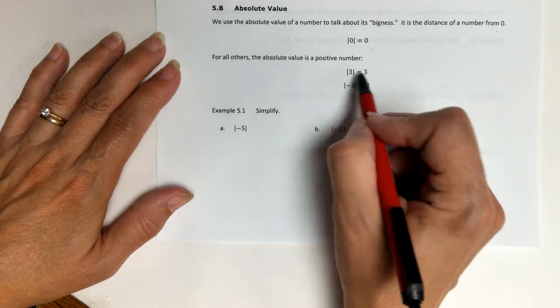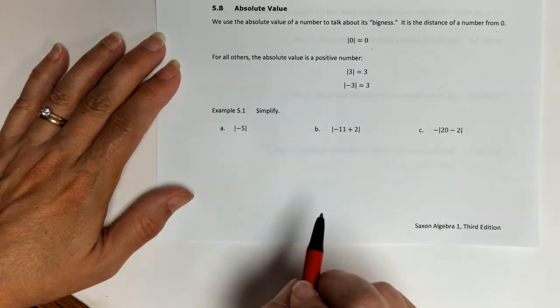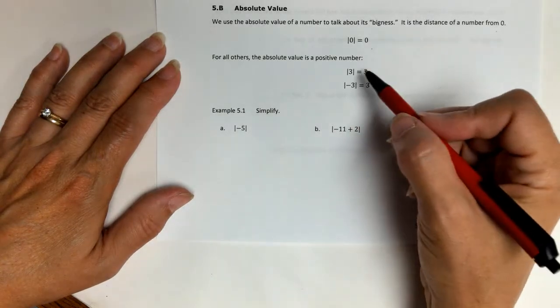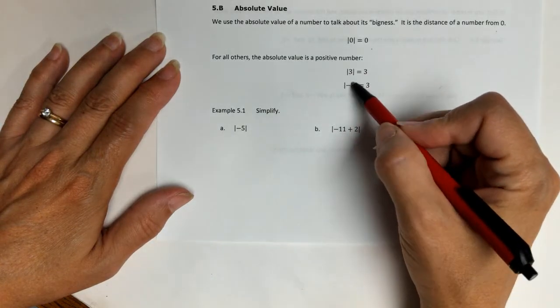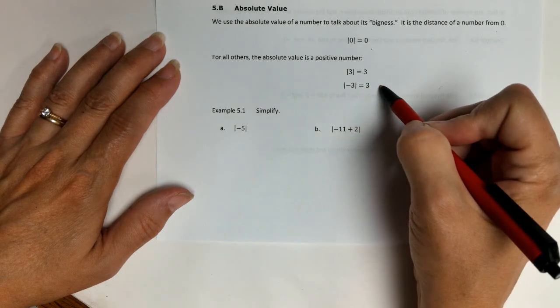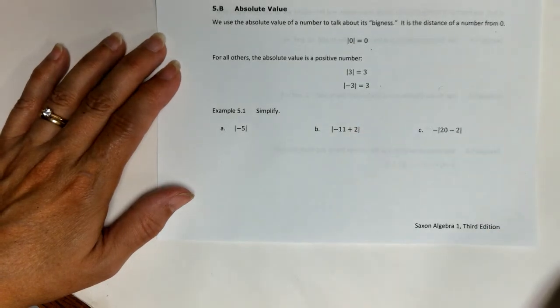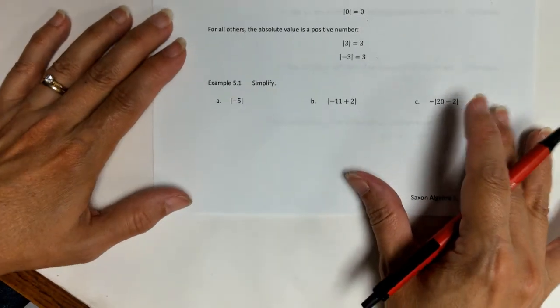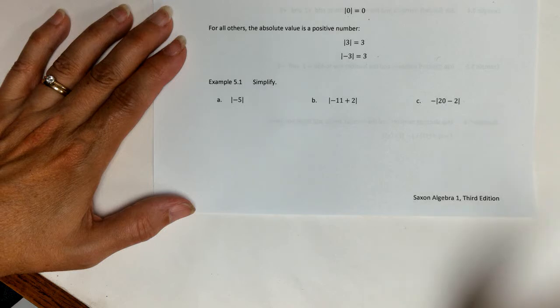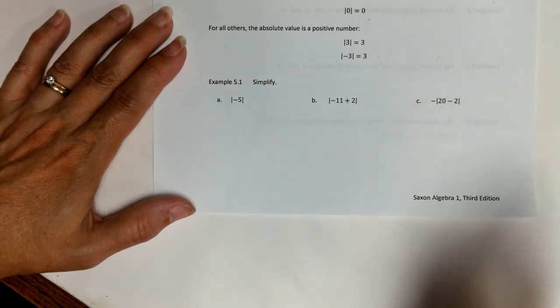How far is 3 from 0? 3 units. How far is -3 from 0? 3 units. So you put a negative number in or a positive number, it doesn't matter, it's coming out positive. Okay? That doesn't mean the answer to every problem you see that has an absolute value in it is going to be positive. We'll see here.